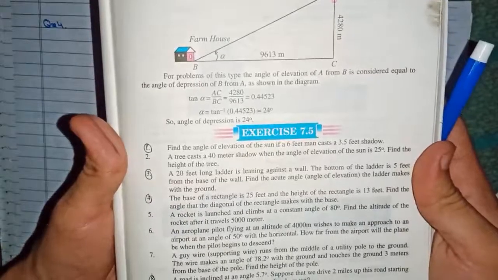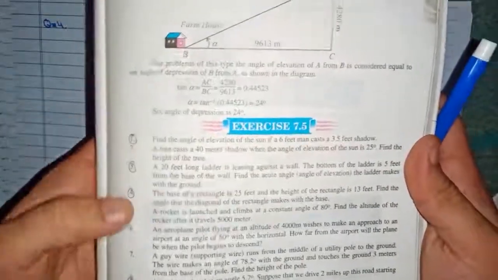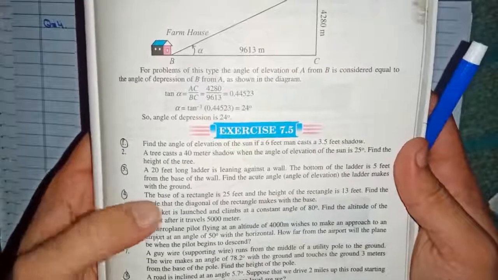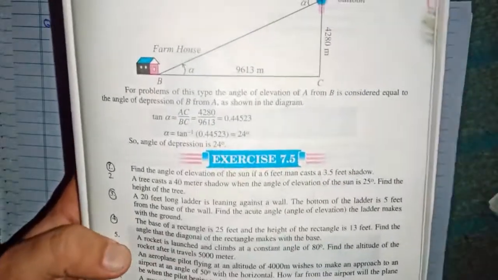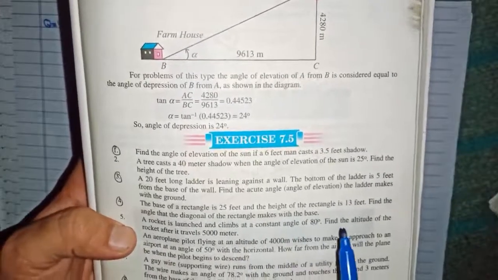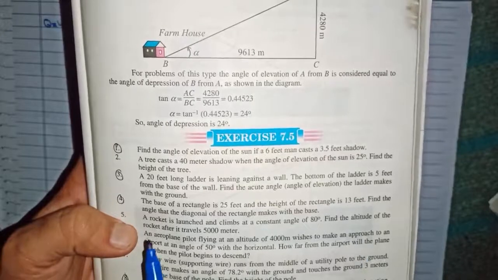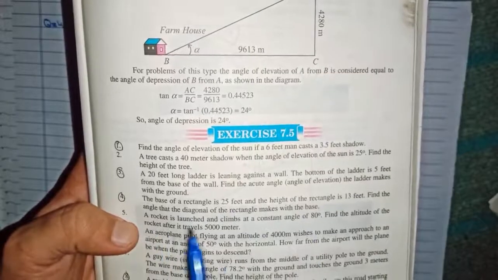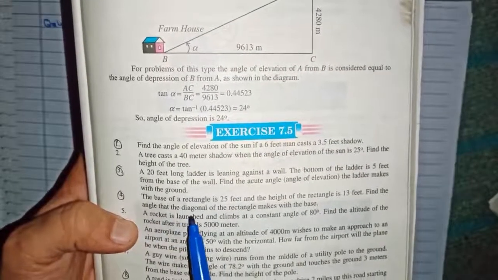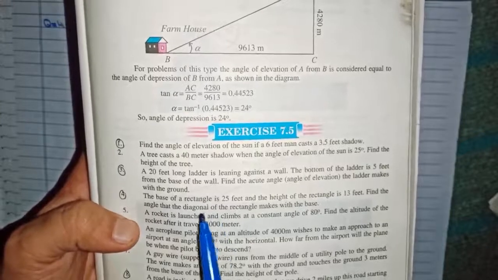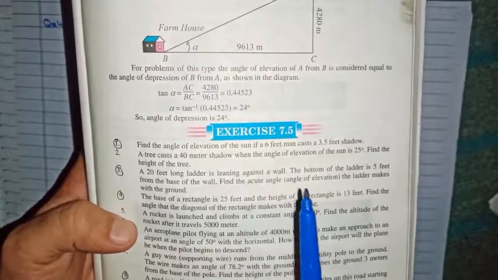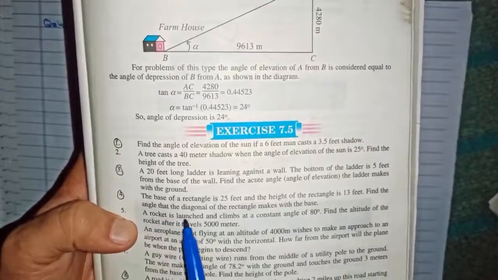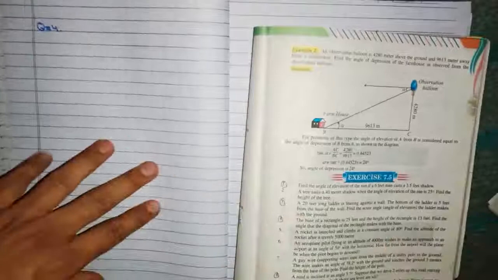Now the next question in your ALP, the smart syllabus, is question number 4. The statement is: the base of a rectangle is 25 feet and the height of the rectangle is 13 feet. Find the angle that the diagonal of the rectangle makes with the base. Reading the statement, it means we have a rectangle whose base is 25 and its height is 13 feet. Find the angle that the diagonal of the rectangle makes with the base. From the statement, it is clear that we have a rectangle.